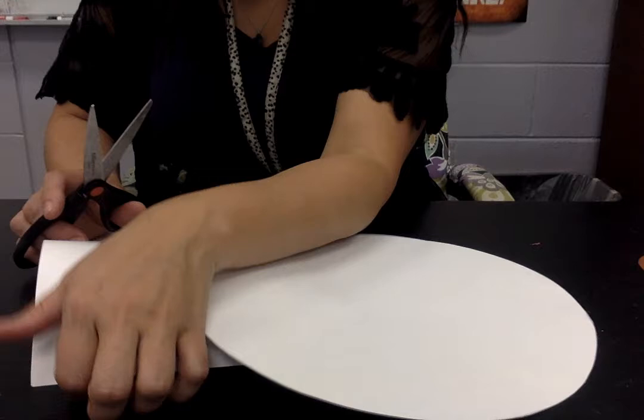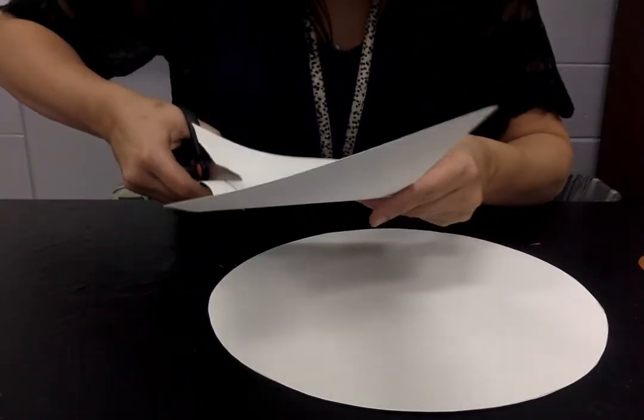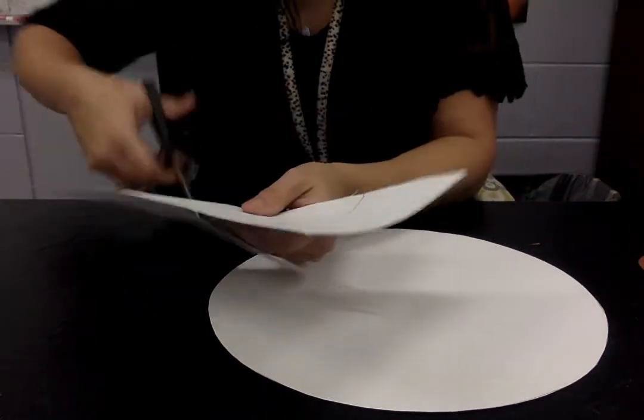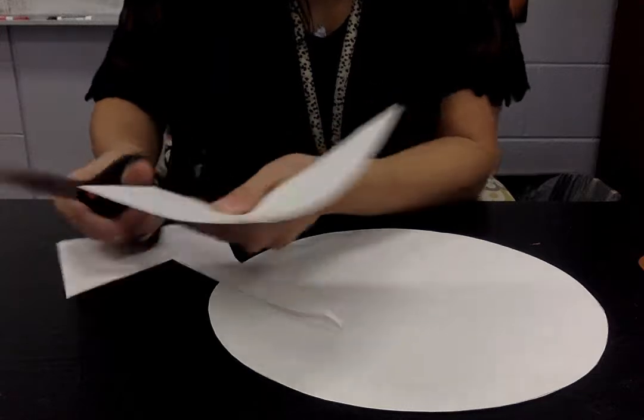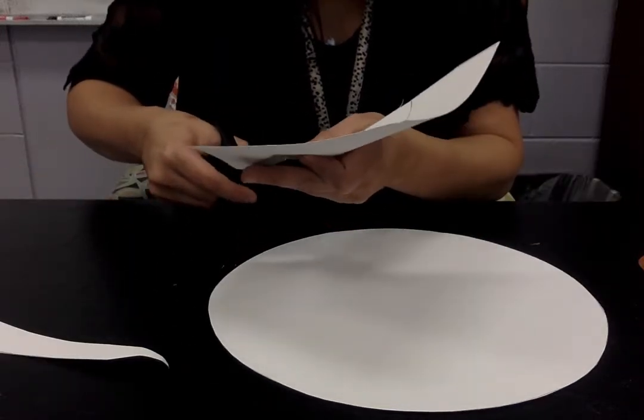Okay, so you got a circle, and then you're going to do your little slice. Sometimes you just have to cut stuff off.